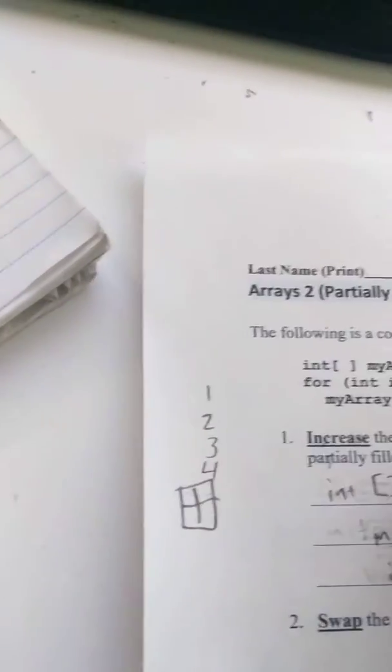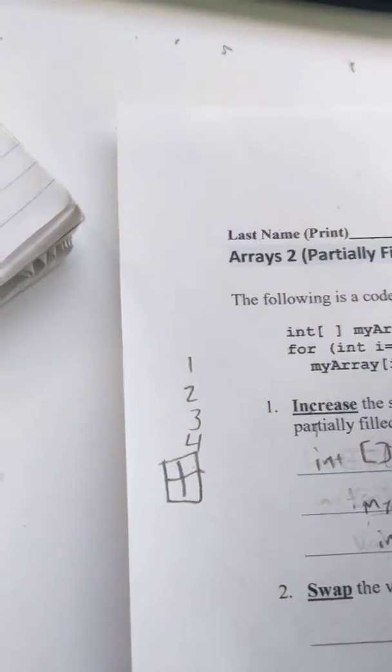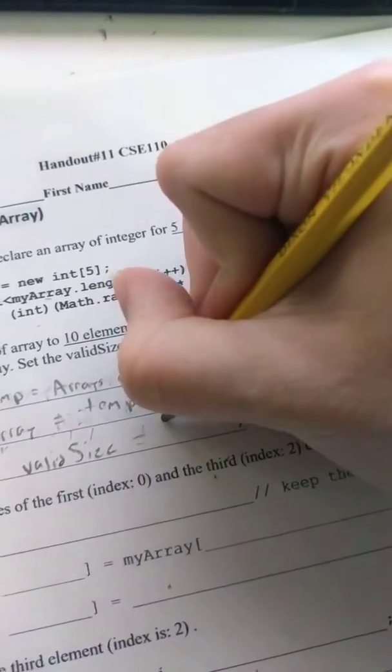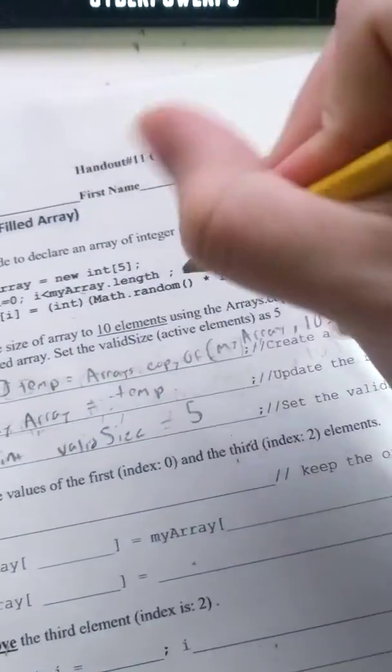And now we need to set the valid size. Valid size, int validSize equals 5, because we need to set the valid size as 5.